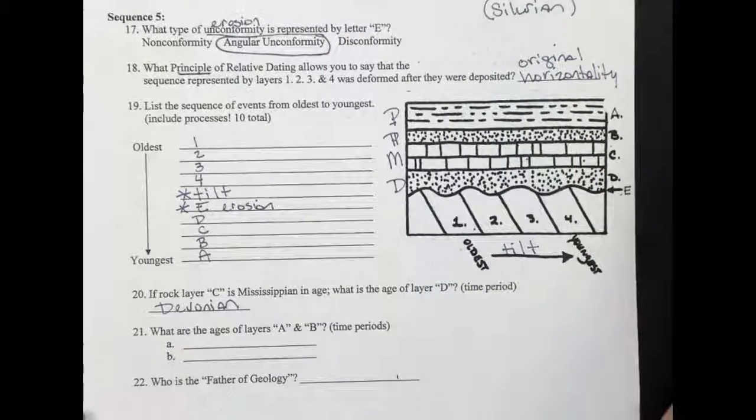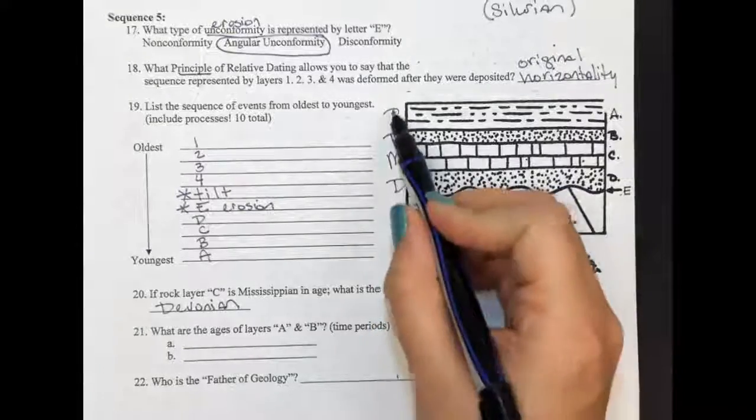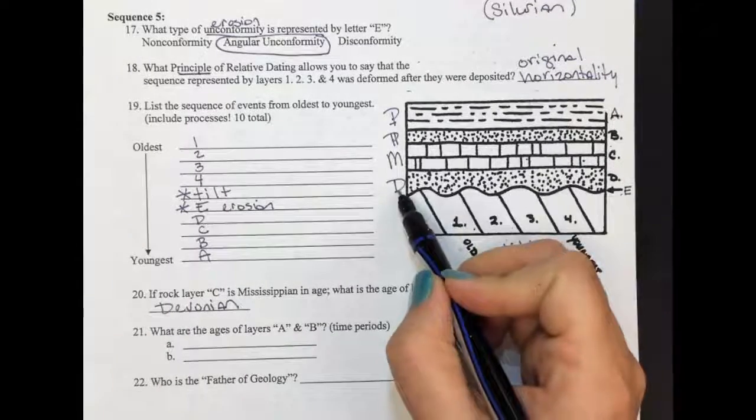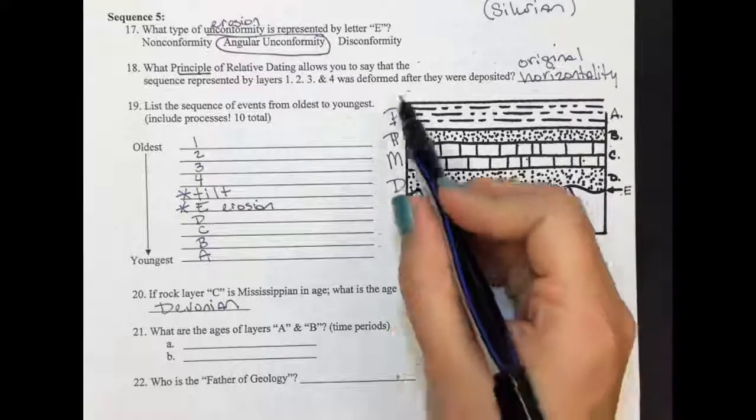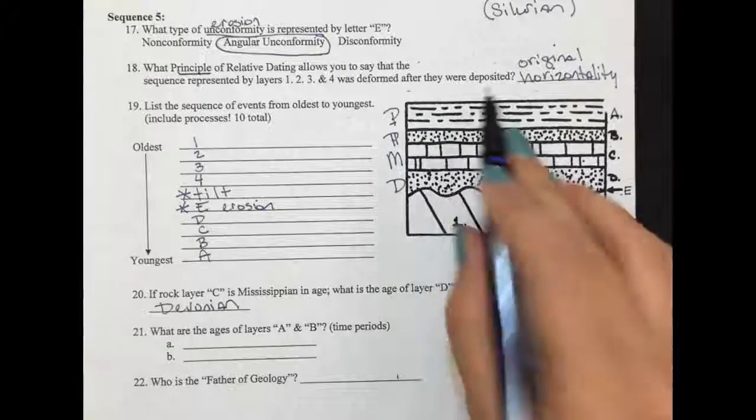I didn't ask you to do that, but it's always good practice just to kind of look at the time scales, see how they all fit together. Everything you see here, Devonian through Permian, represents a time before dinosaurs. This is all Paleozoic. It says, what are the ages of layers A and B? I already did that because I just went through the process.